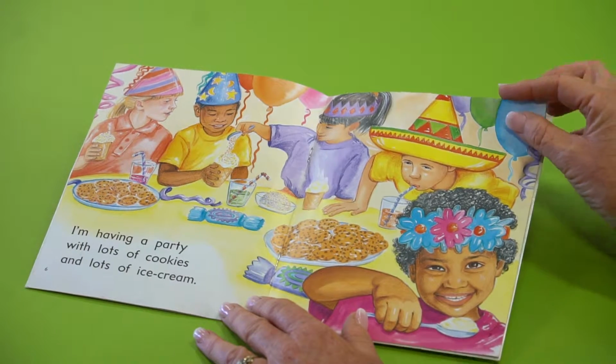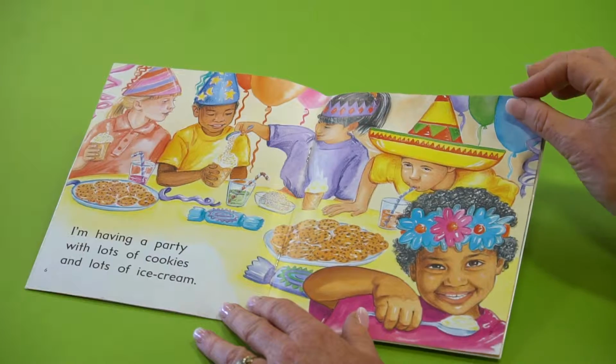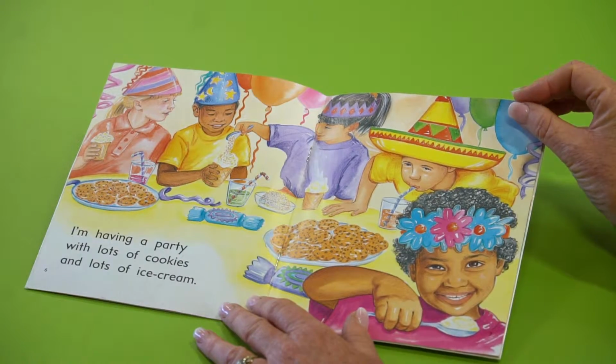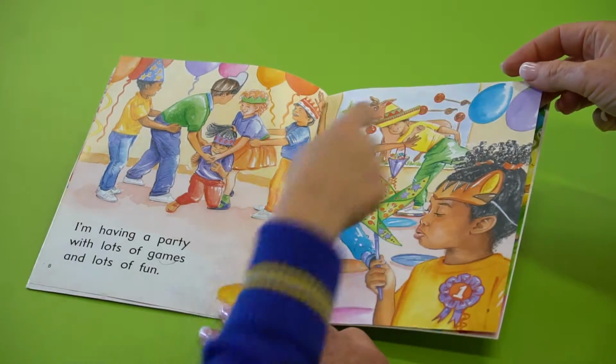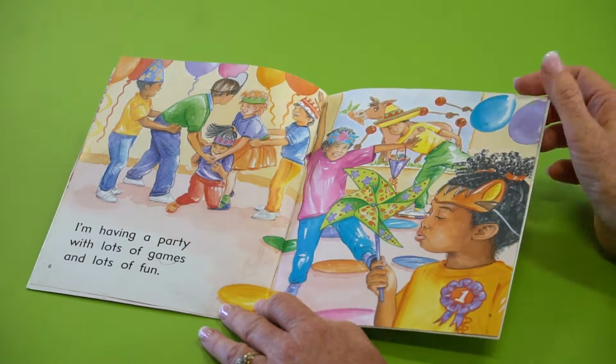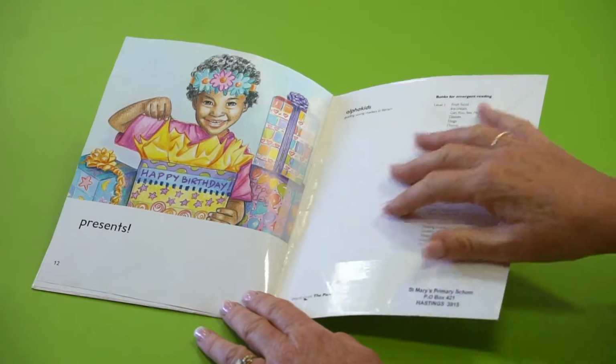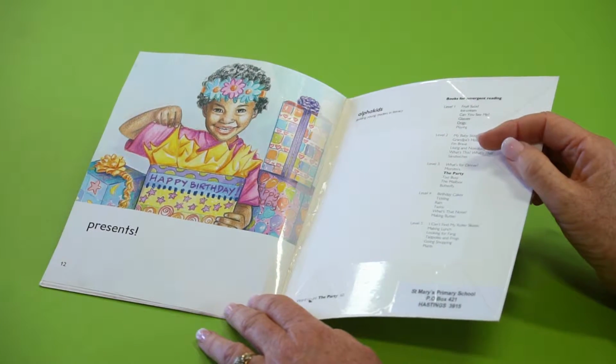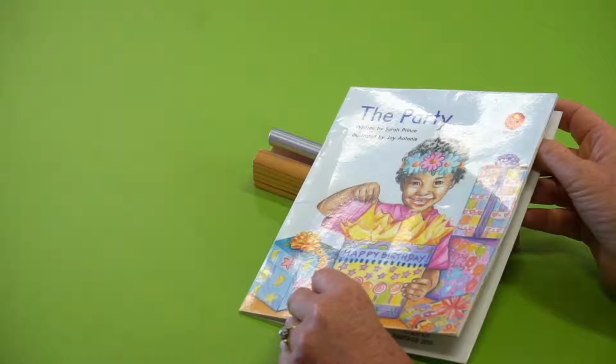What are they doing now in the story? They have lots of cookies and ice cream. They are at their party. What's happening now? There's two balloons over there. They are. What do you think they're doing? They're playing games. They are playing games. They're having lots of fun. They are having lots of fun. Birthdays are lots of fun. And the end of the story? Presents. Presents. I think that's a picture at the start, isn't it?